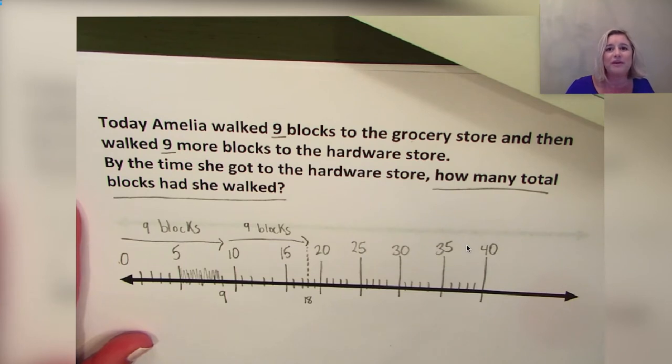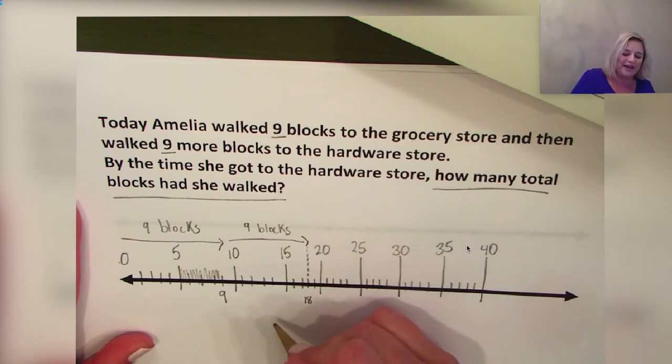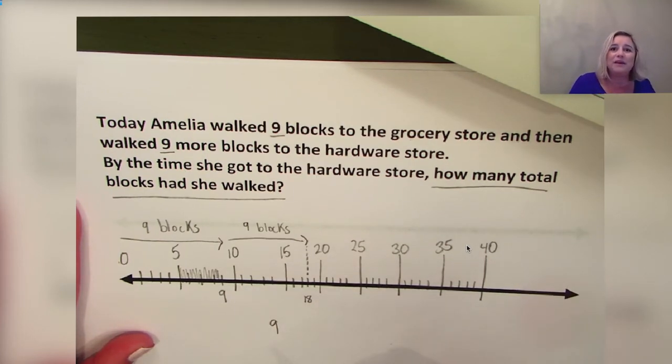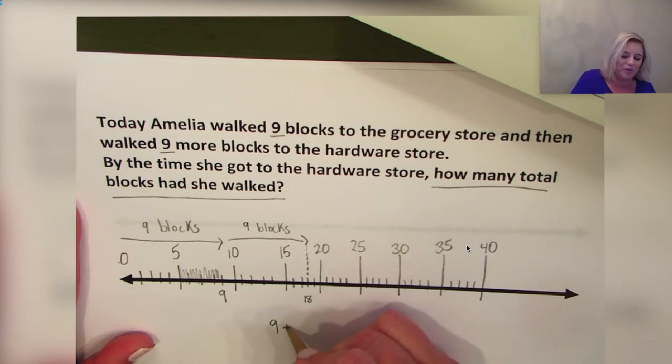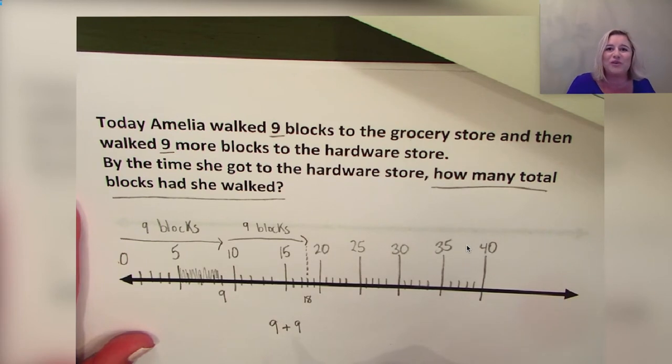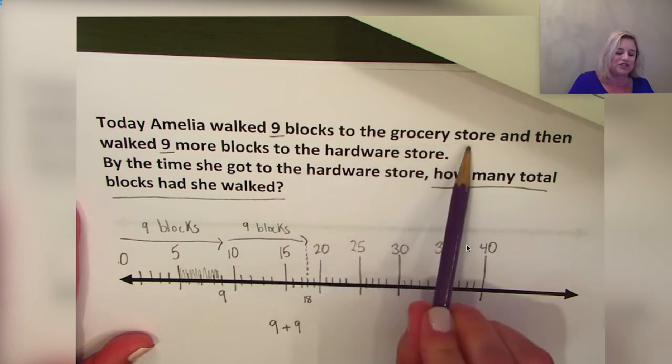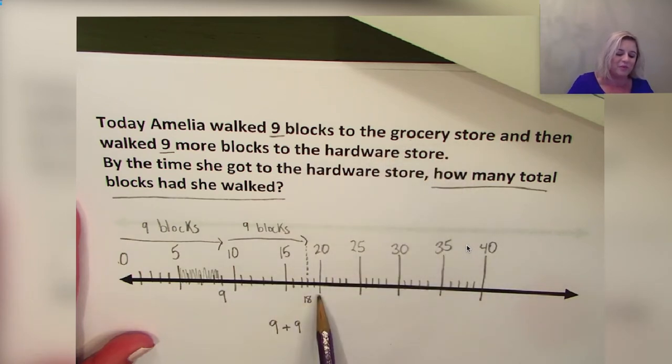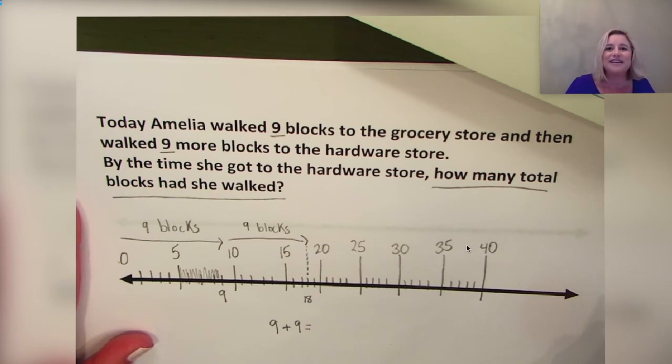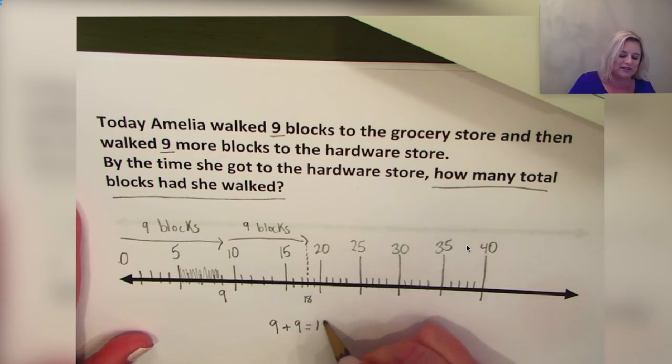Do you remember how we connect our equation to the model? Very good. We first write down 9 because Amelia walked 9 blocks to the grocery store. And then we added 9 more blocks because she walked that many to the hardware store. So we added 9 at first because she walked to the grocery store. And then we added 9 more blocks because she went to the hardware store. Excellent job. So 9 blocks plus 9 blocks is 18. And that tells us the total blocks Amelia walked.